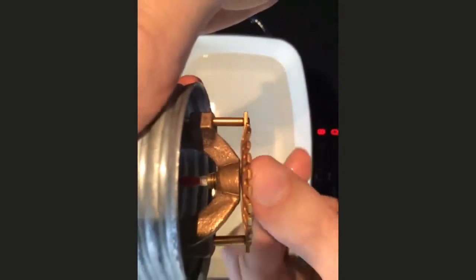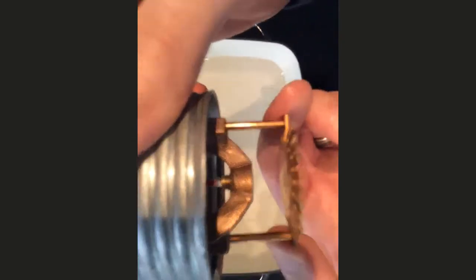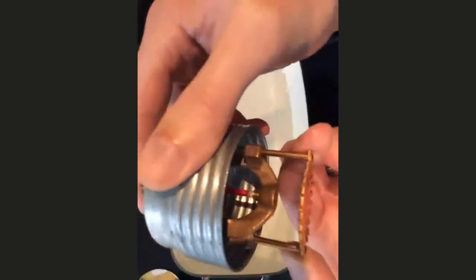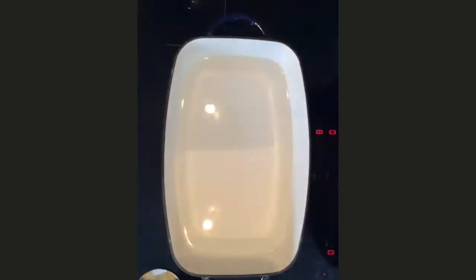So it'll be installed like that in the ceiling, and then when the cover plate falls off, the deflector will drop down, and then the bulb will activate as normal through heat, and then the water will hit our deflector here.